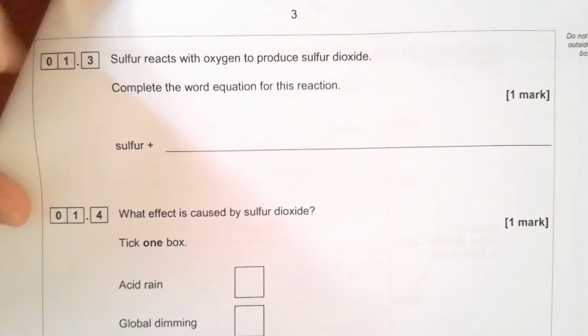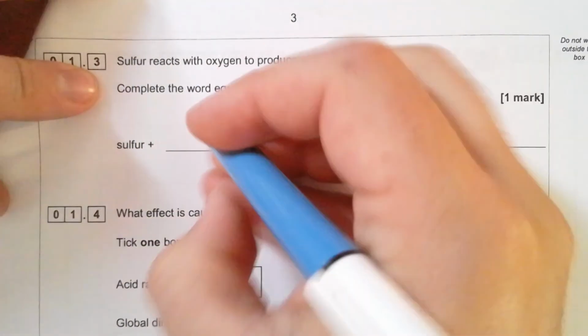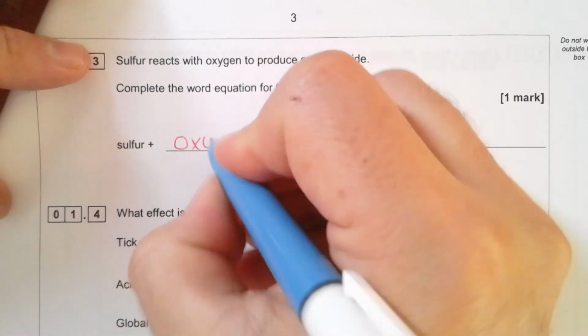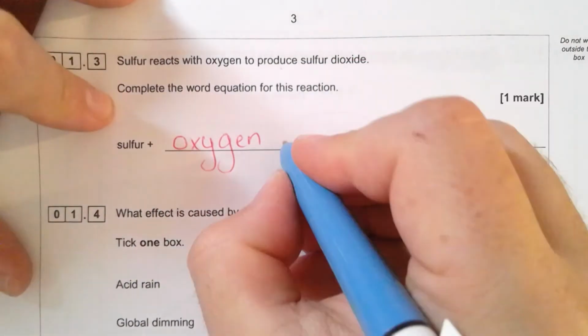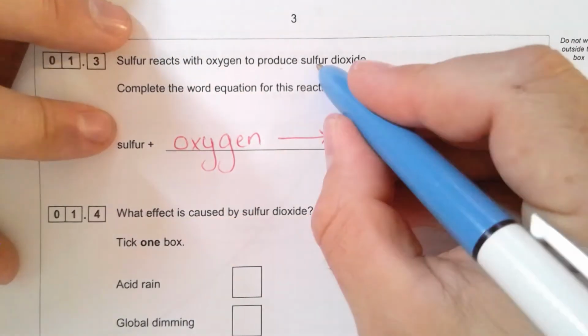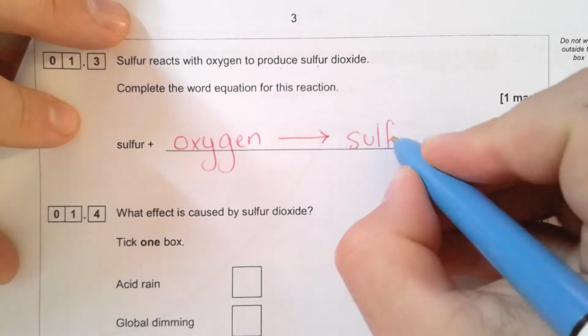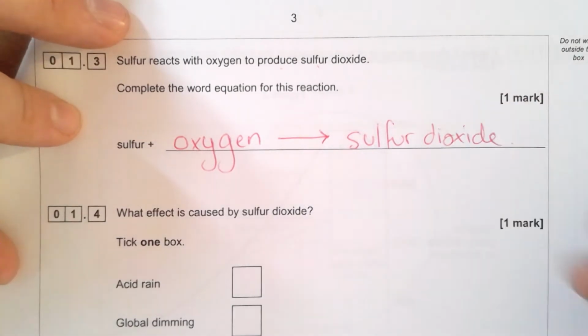We next have a word equation. Sulfur reacts with oxygen. Well, it's going to be sulfur plus oxygen, it's just told us that, and it produces, so we don't do an equal sign, we do an arrow, so it goes to sulfur dioxide. So they really helped us with this one, not too much thinking required.